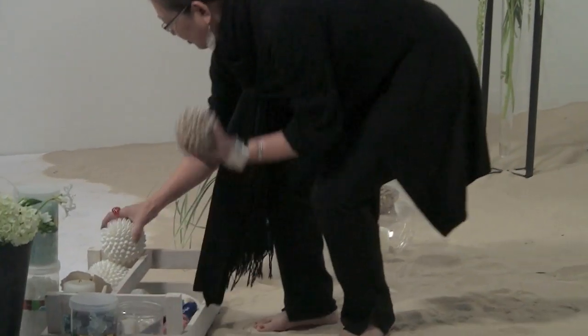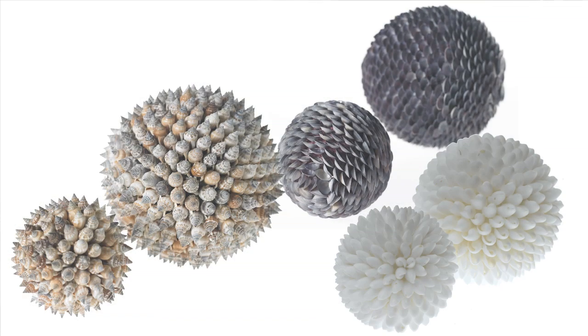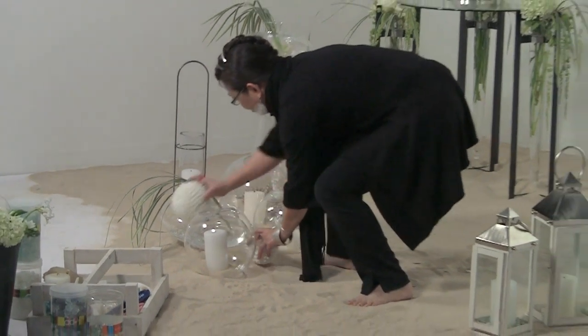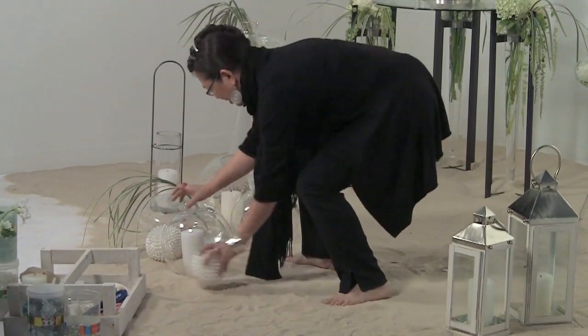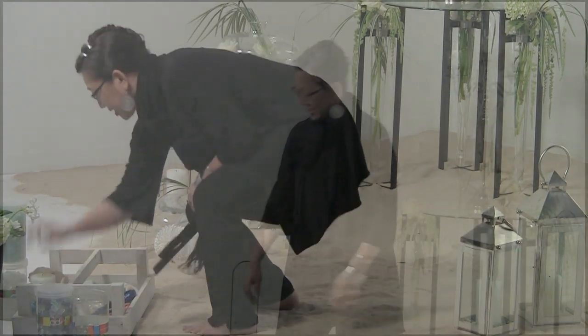There's a pair of this type, and there's a pair of the white. It's just a repetition of spheres. That looks actually quite fabulous. Maybe I've got to back up a little bit and see what's happening here.